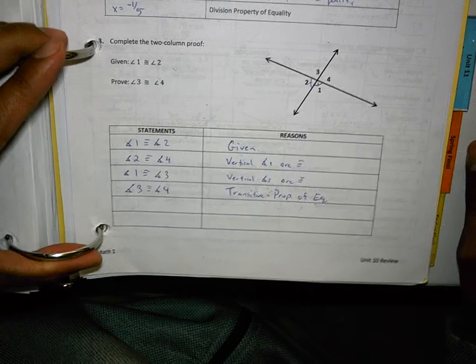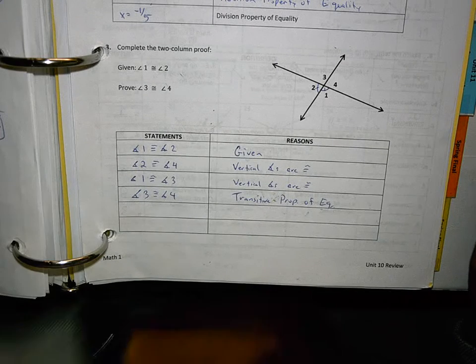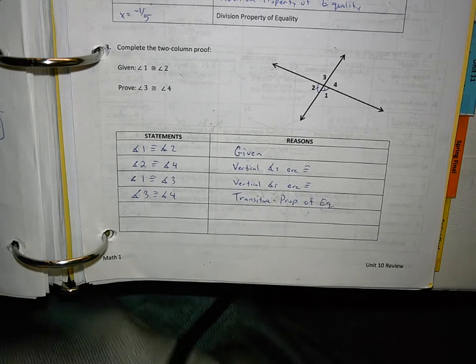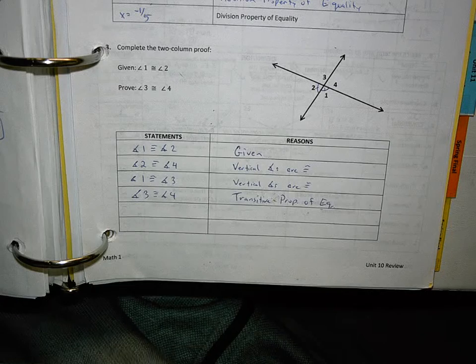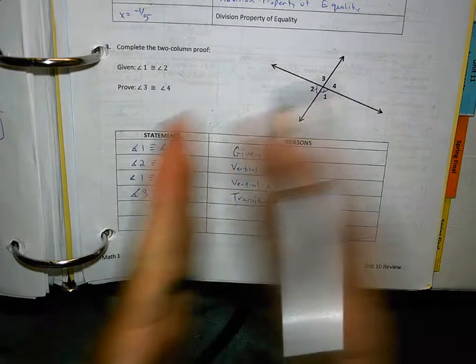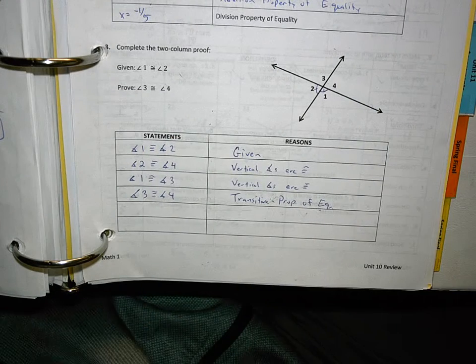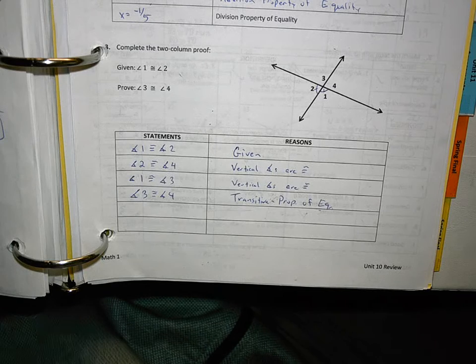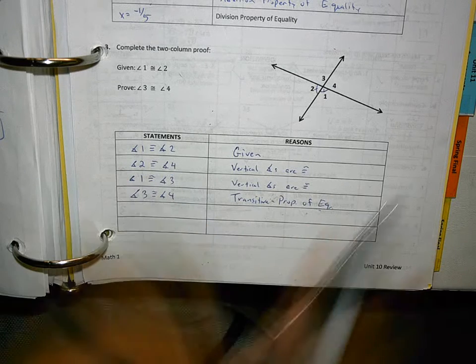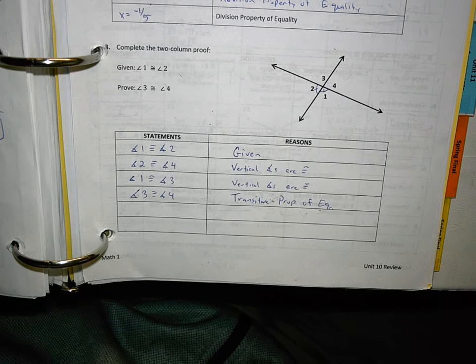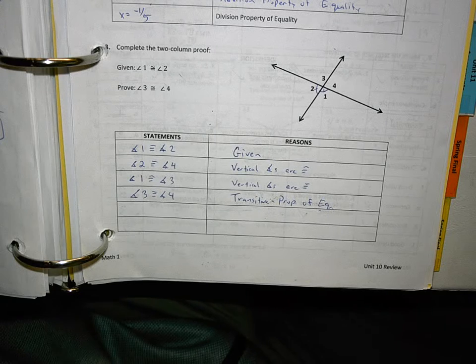Number 3 was by far probably the hardest one that you've had because you had to develop your own 2-column proof. You had to put in what was on the left side and what's on the right side. Some of you are not ready for that just yet. This is more of a Math 2 type of concept, but I like leaving it here because it's very, very basic.